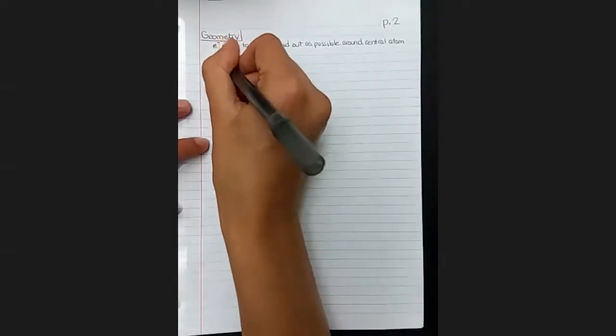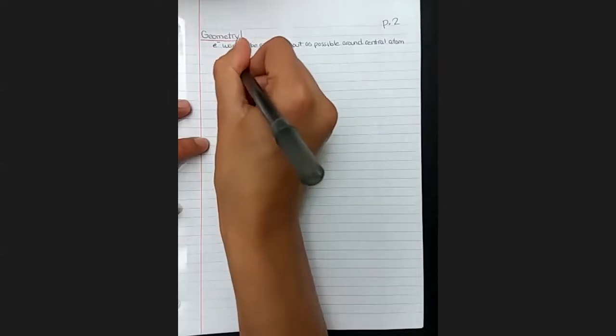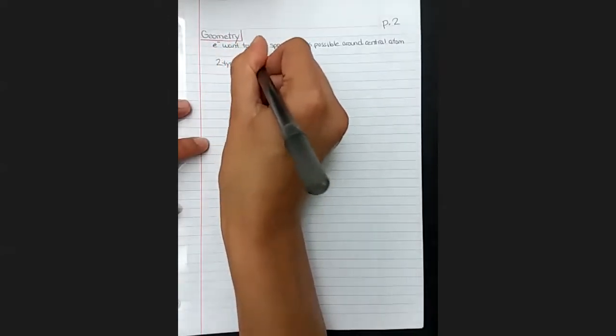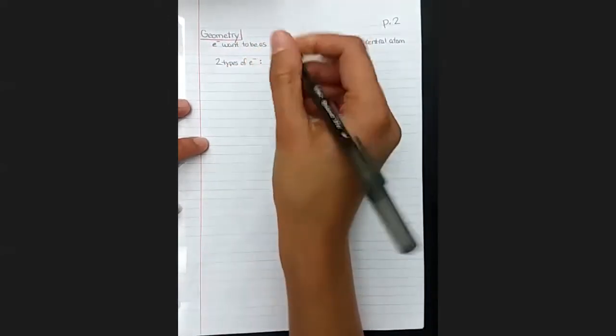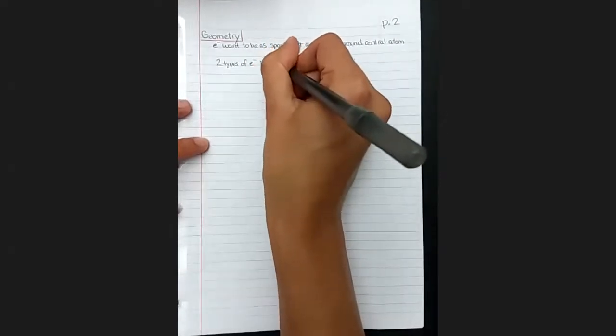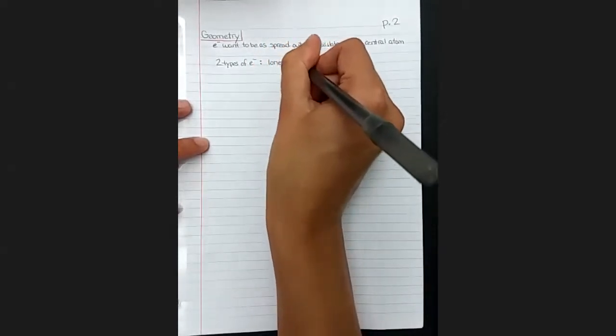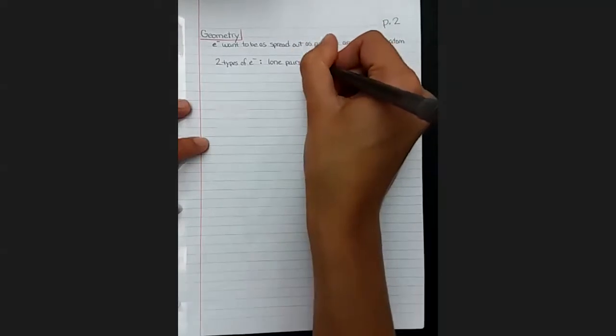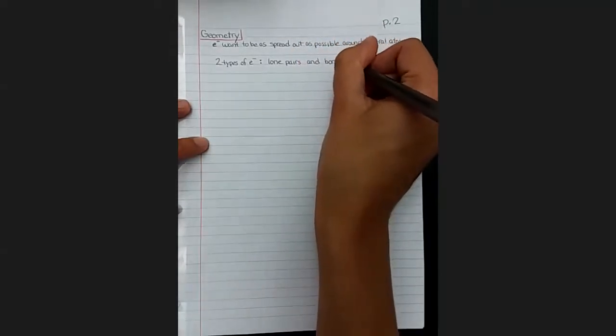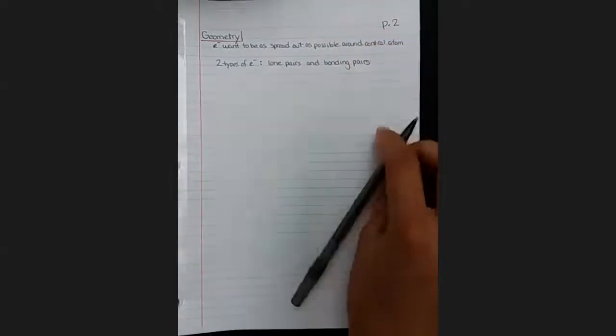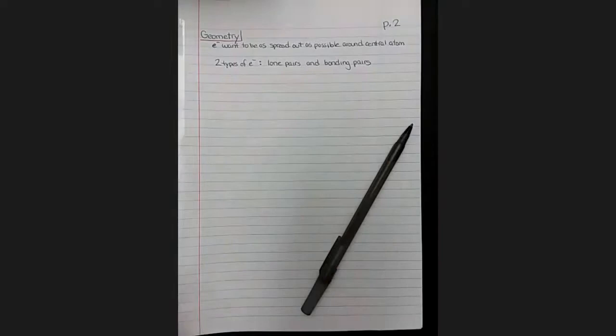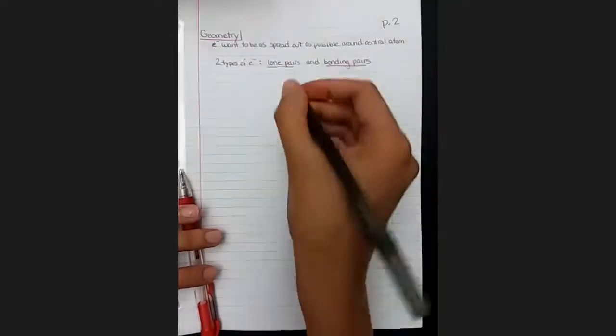So there are two types of electrons in a molecule. They're all the same electron, but they're in two different kinds of positions. There are lone pair electrons, and there are bonding electrons. We call those lone pairs and bonding pairs. And we saw those in our picture that we did on the last group.